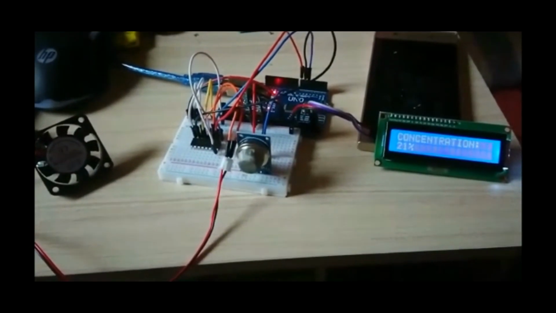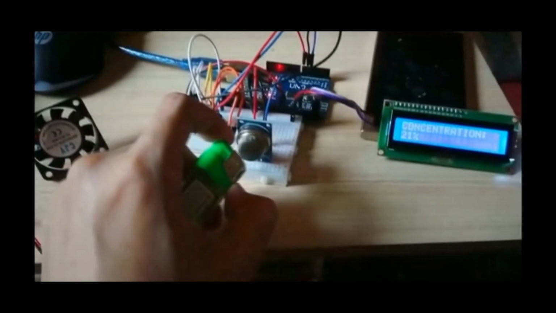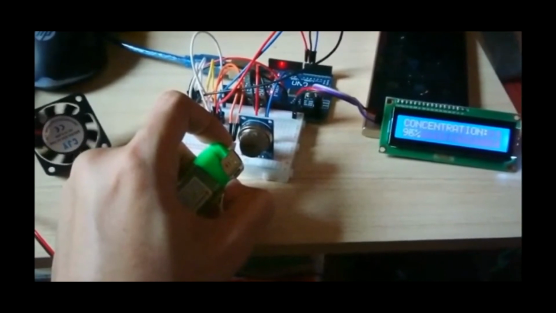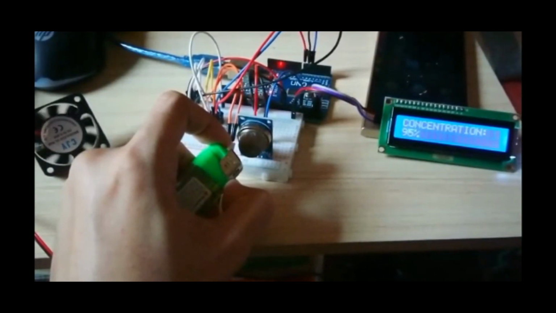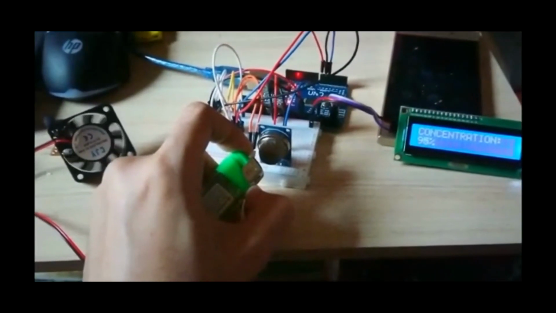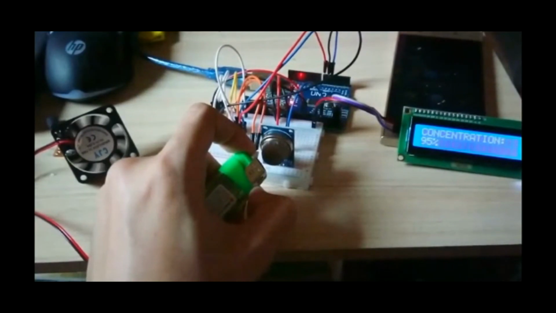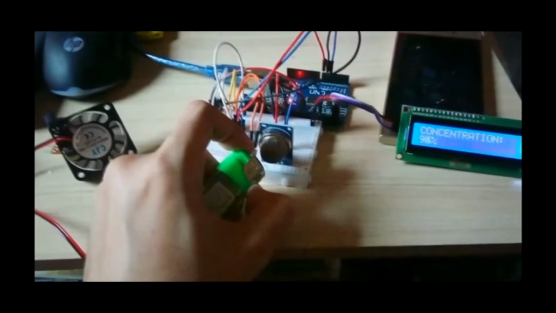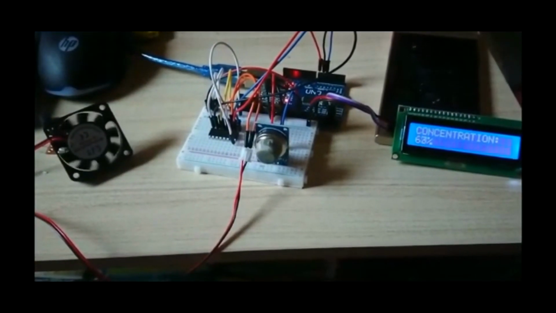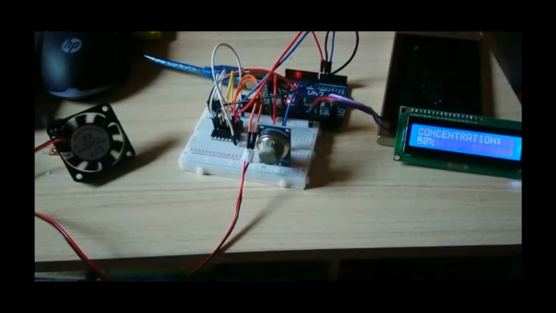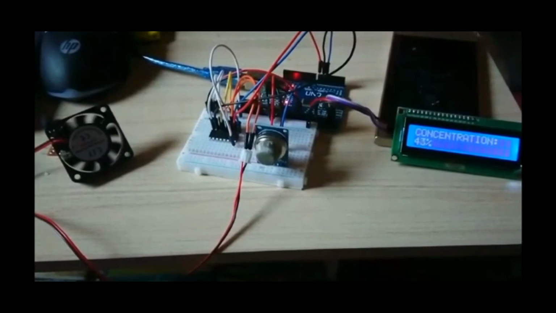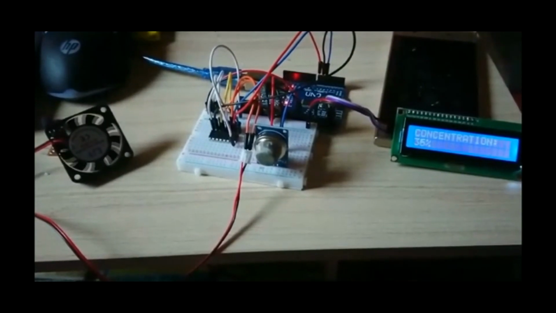The concentration level is now 21%. Okay, if you can look, when I put the lighter on, the gas that comes out from the lighter has increased the concentration level of the smoke or the gas, and the fan is rotating at full speed. When I remove the lighter, the concentration level of the smoke or the gas decreases, and the speed of the fan also decreases.